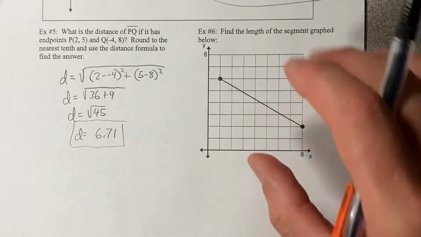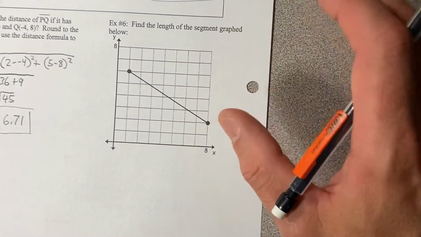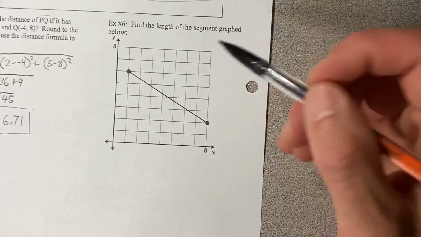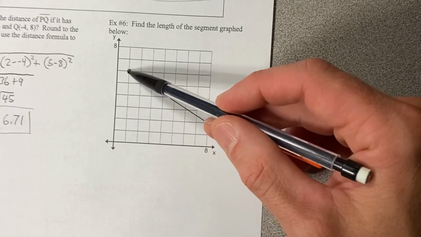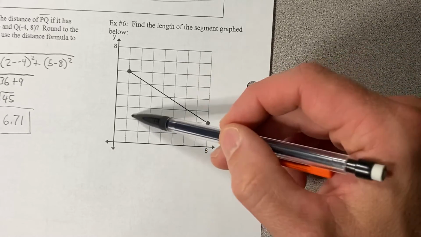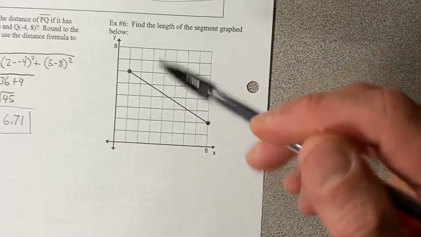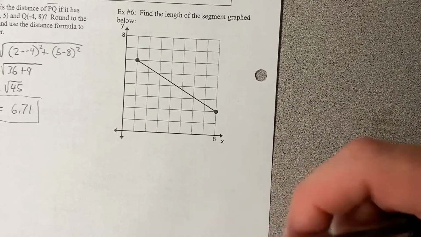All right. Next up on our last example here, it says find the length of the segment graphed below. Well, to find that length, you very quickly could do the Pythagorean theorem. Can you see that right triangle right there? You could totally do that. Or you can use the coordinates and use the distance formula.